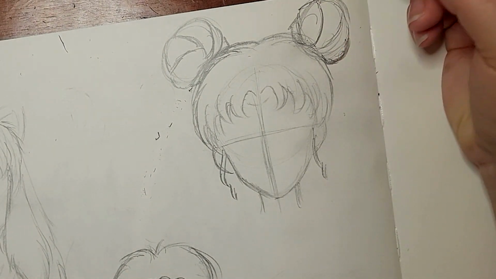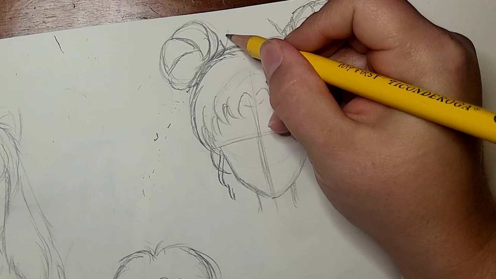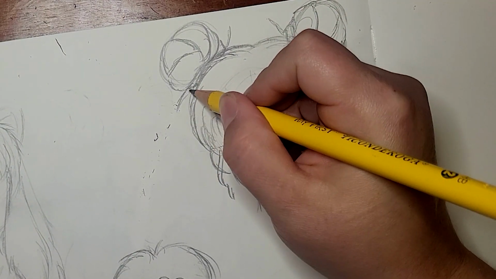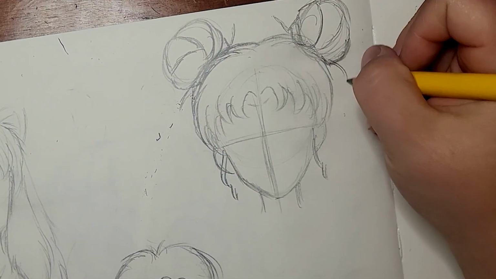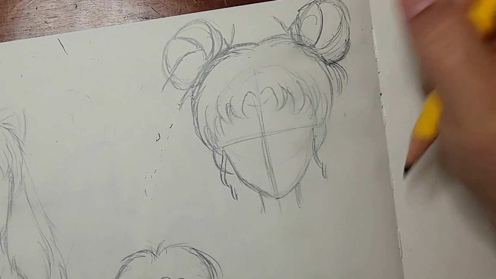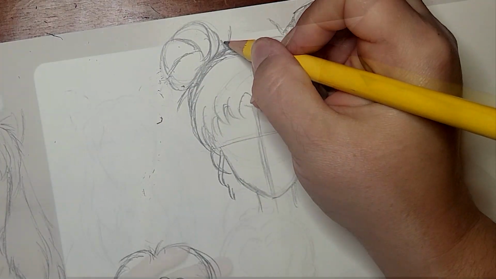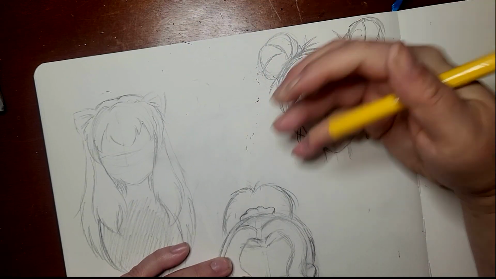And then I usually add tiny hairs poking out of my little buns. Because at least for me, my buns are usually kind of messy and they're not perfect. Maybe not right there though.